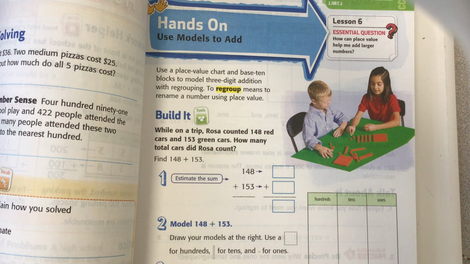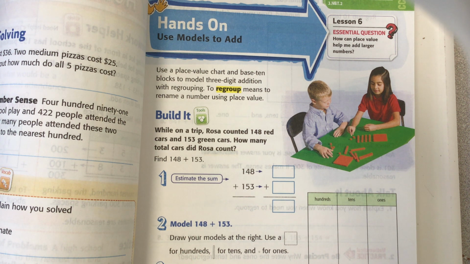So if you had 9 tens and another 10, we wouldn't say we have 10 tens, we'd call that 100. Well, on a trip, Rosa counted 148 red cars and 153 green cars. How many total cars did Rosa count? So we're going to find 148 plus 153.